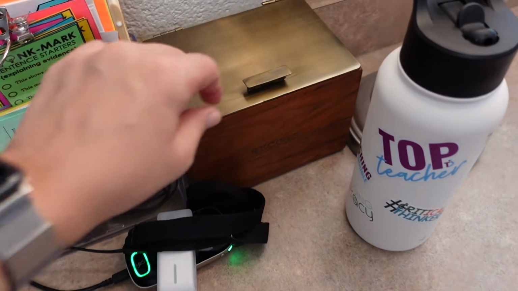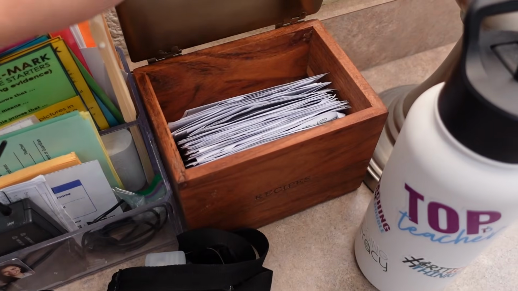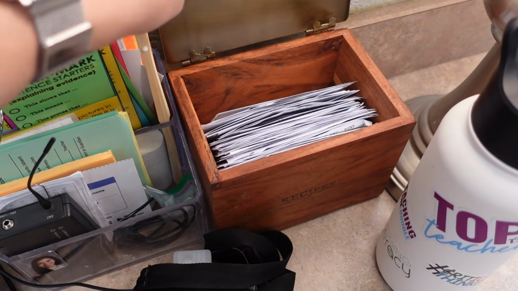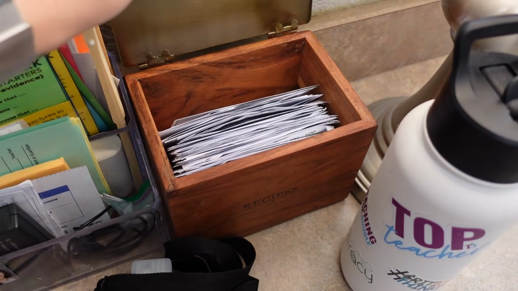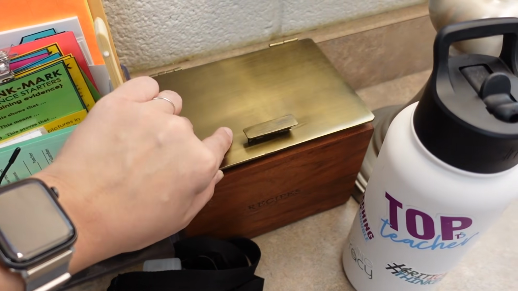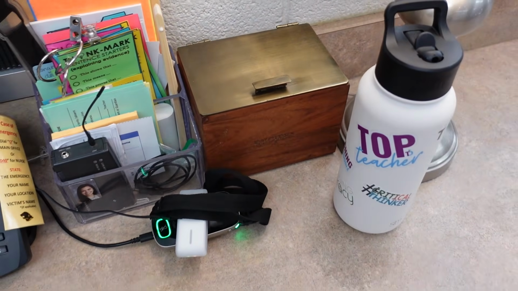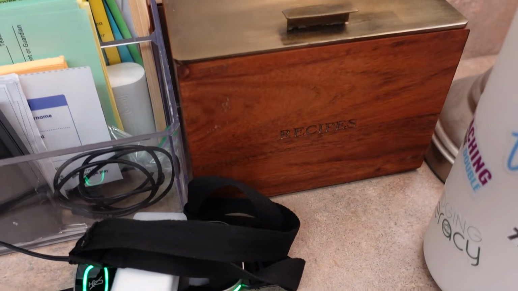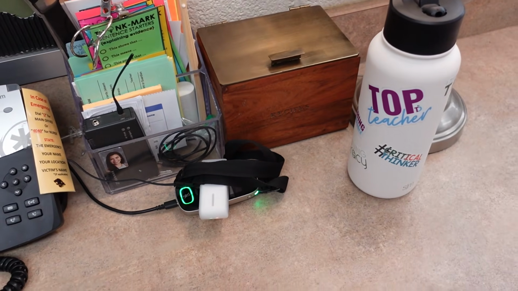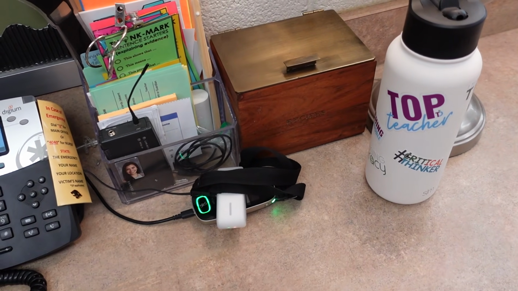Behind my water bottle, I have this little box, and it just keeps behavior check-ins. So check-ins that we send home, I will just keep those there and have them organized in case a parent has questions about it. And so it's just a little box, a recipe box I got from Target, and I really like having that organized there.